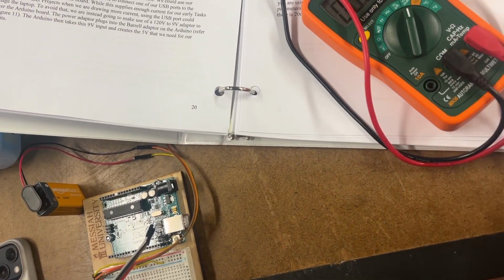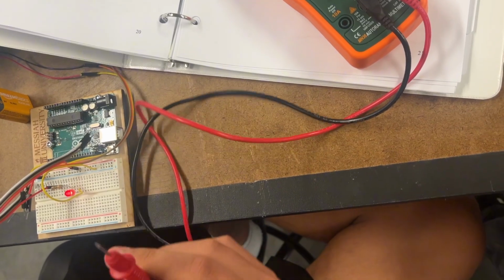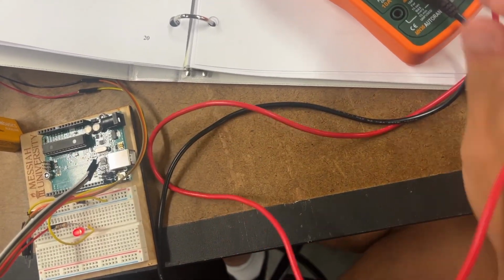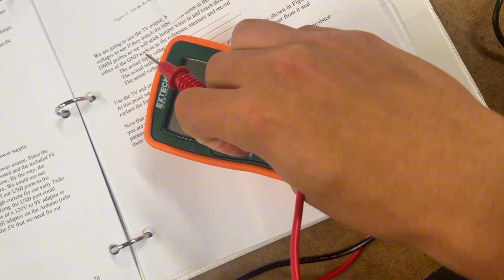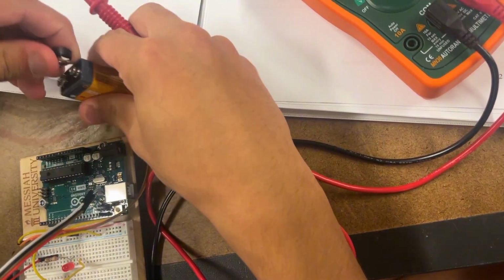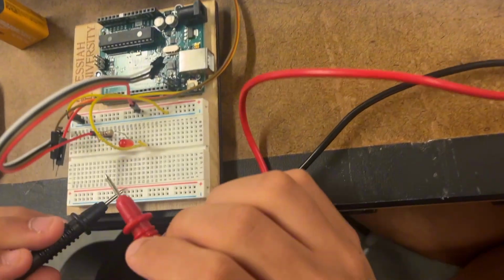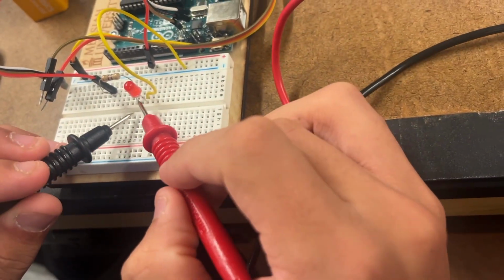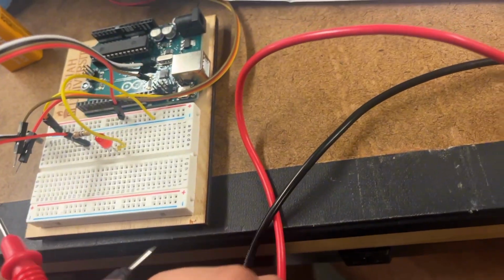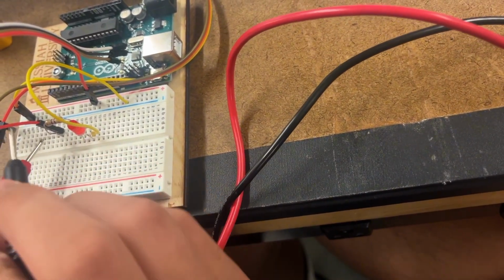So we're going to measure the resistance. Ohms. We're just going to disconnect the battery. I would think that the resistor we still have. We're just measuring across the LED.